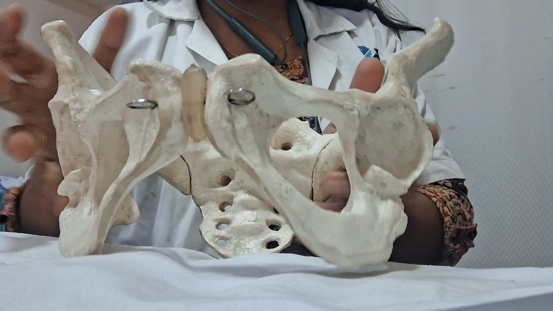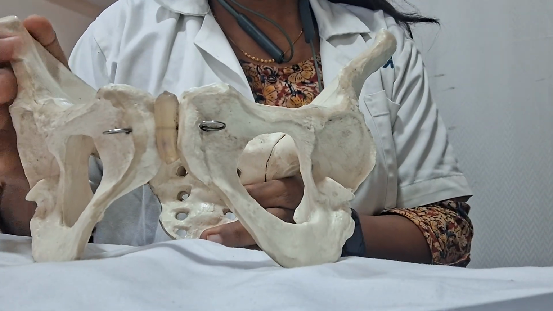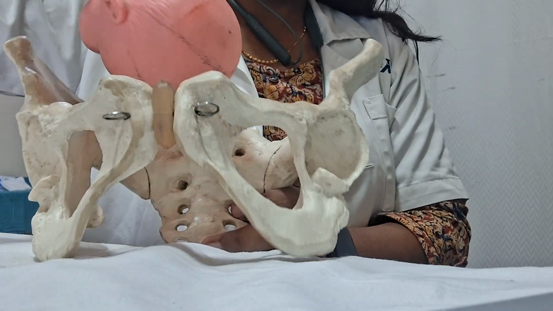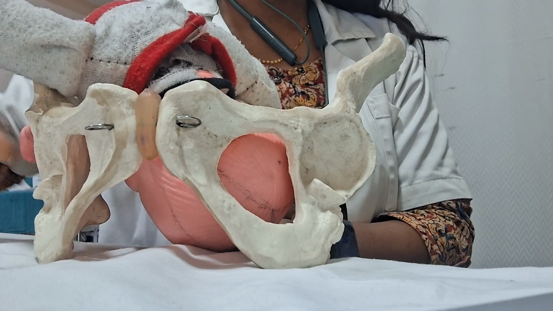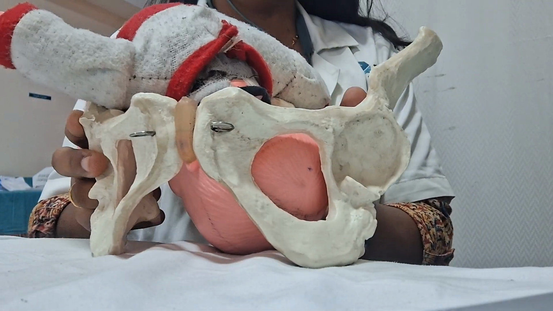Today I will tell you about the mechanism of labor. Generally they'll ask these in viva questions. So first is normal left occipito anterior, the most common position. I will tell that, okay? So the examiner will give you a position like this and ask you what is the mechanism of delivery in this position.